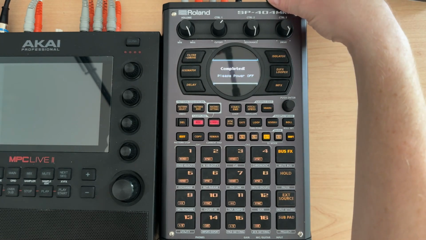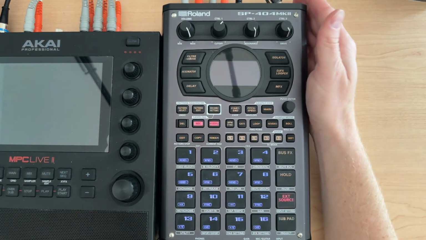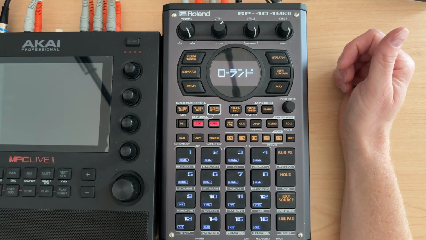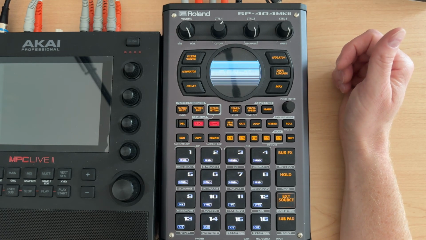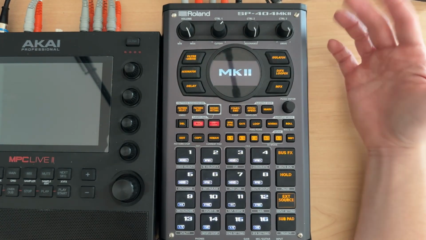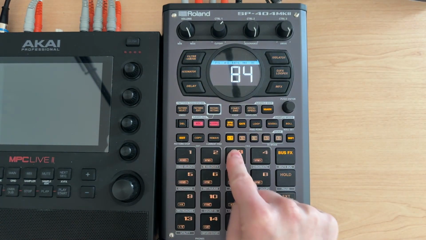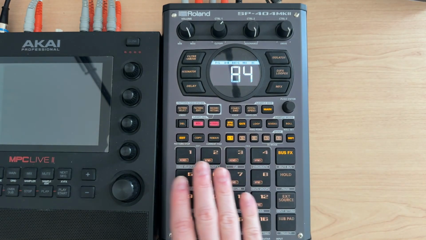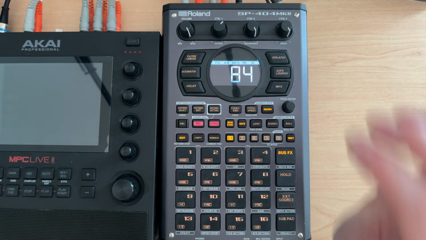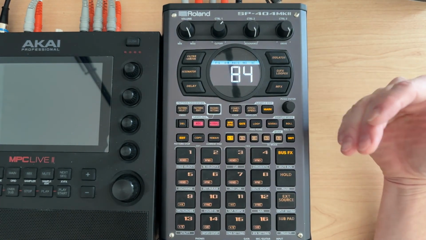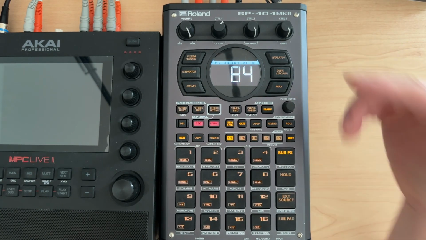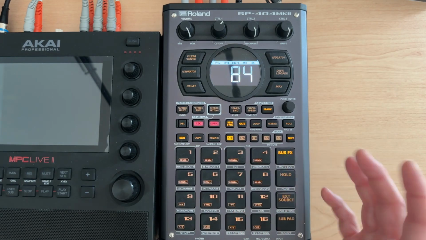All right, we've got to power off, power back on. And when we're back up, we should have the factory samples installed on the SP404 Mark II. Yep, here we go. So we've got everything back to factory default. Now, it has everything assigned to pads, and there's no way to actually get at this content that's internally on the SP404 Mark II.